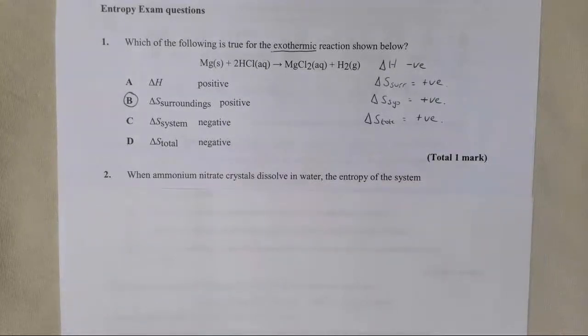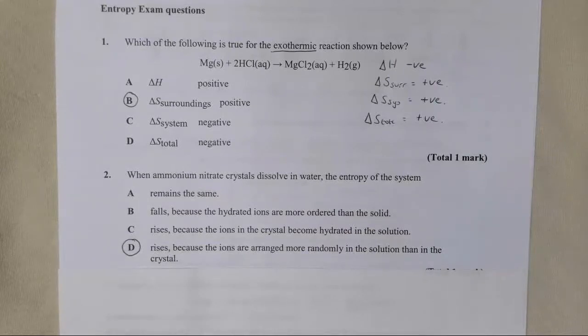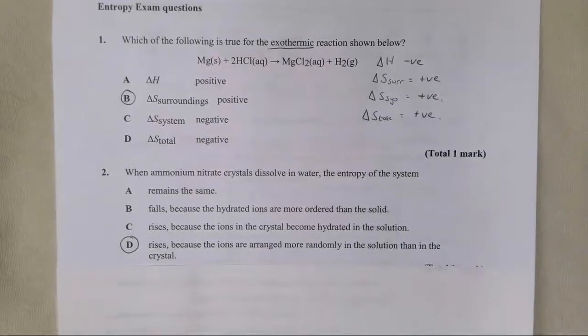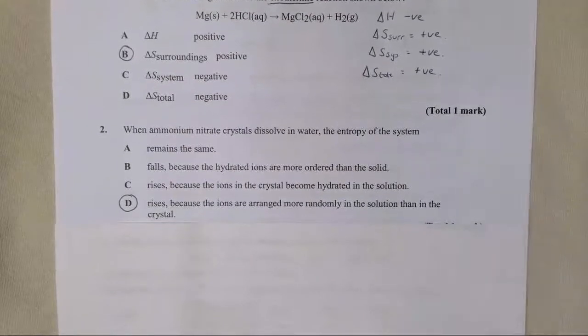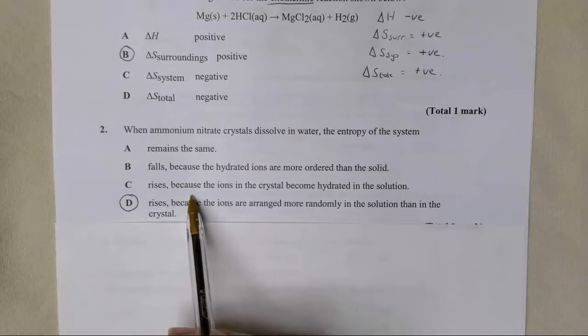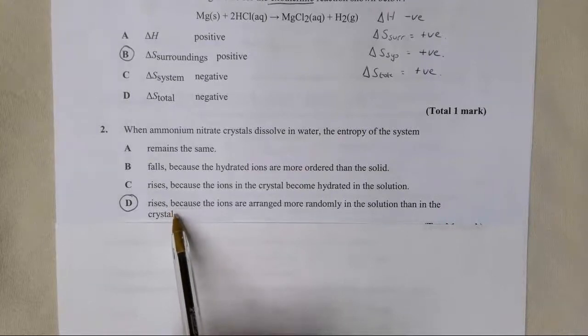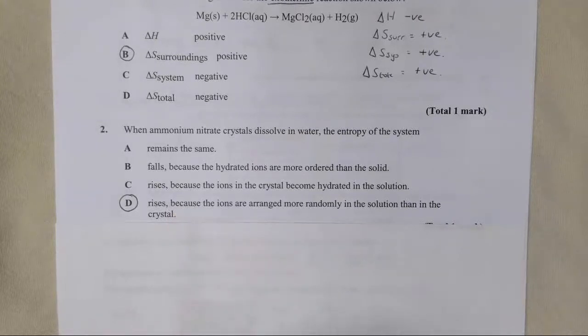Okay, on to the next question. When ammonium nitrate crystals dissolve in water, the entropy of the system does what? Well, we know it's going to increase. So that narrows it down to two answers. Now, the problem here is C: rises because the ions become more hydrated. That is true, but it's not an explanation of what happens to the entropy of the system. So it rises because the ions become more randomly arranged, and that is a good explanation of the entropy of the system.